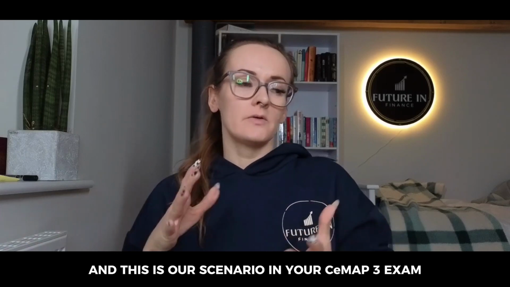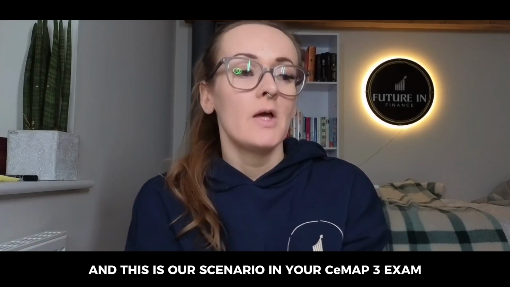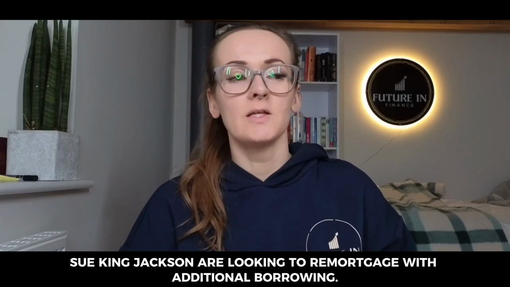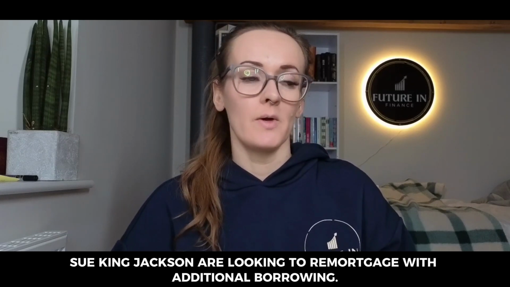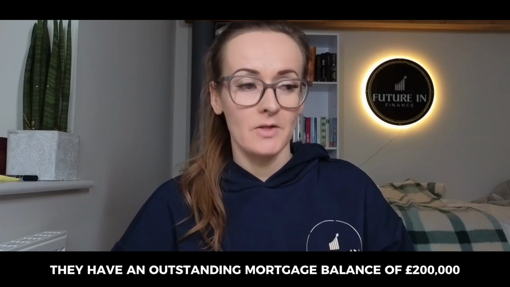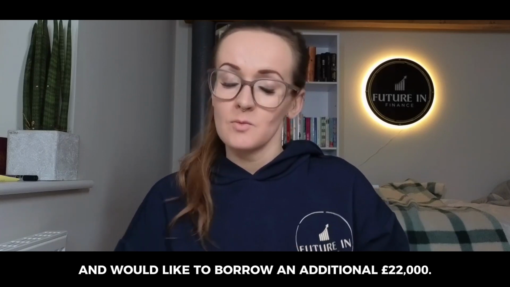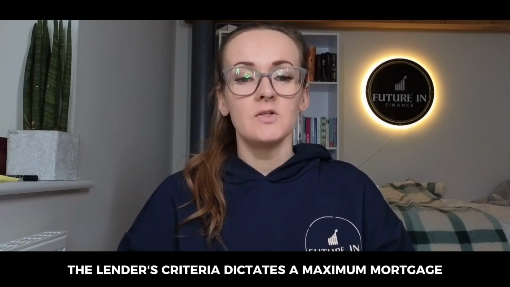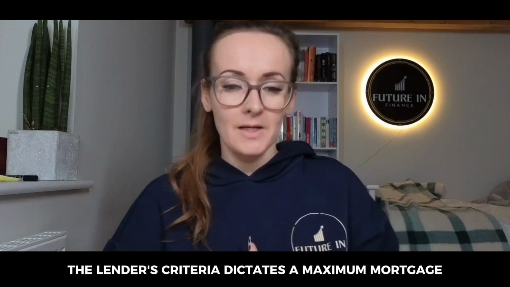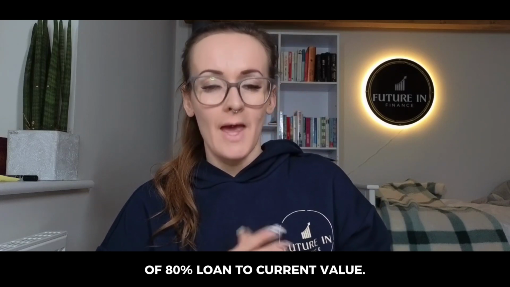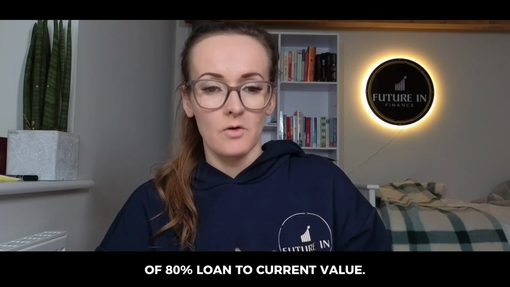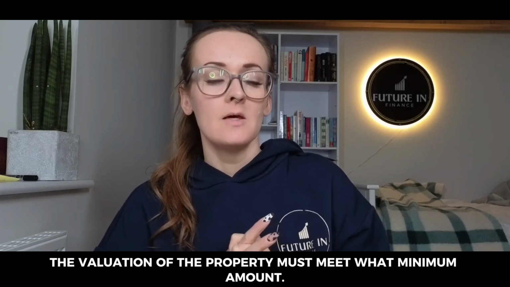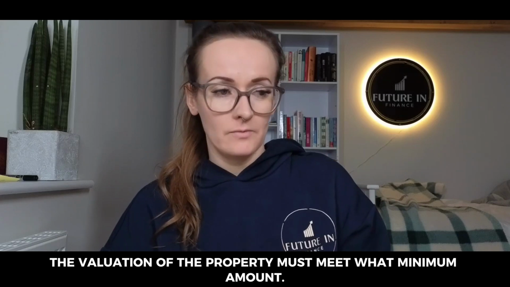And this is our scenario. In your CeMAP 3 exam, you can expect to get a question along the lines of: Suki and Jackson are looking to remortgage with additional borrowing. They have an outstanding mortgage balance of £200,000 and would like to borrow an additional £22,000. The lender's criteria dictates a maximum mortgage of 80% loan to current value. And then our question is, the valuation of the property must meet what minimum amount?